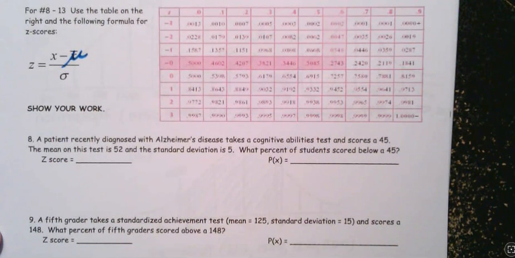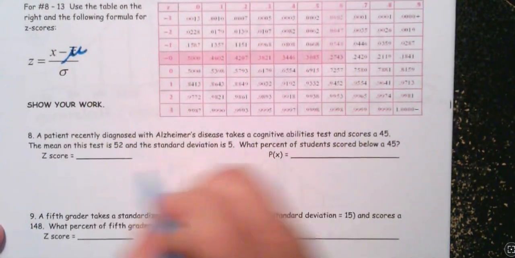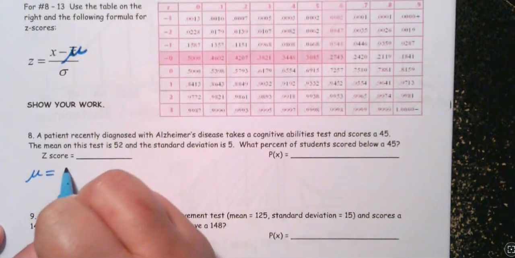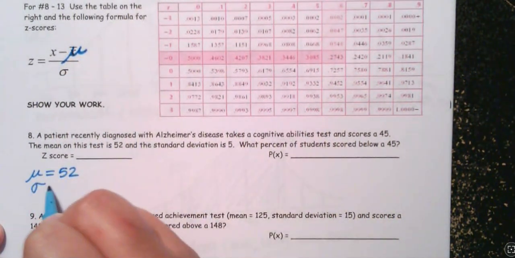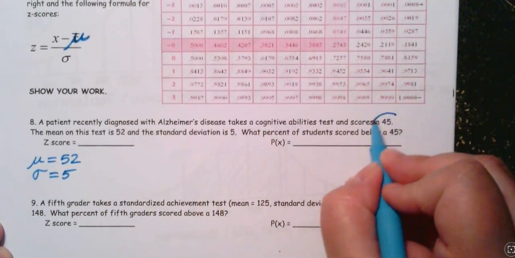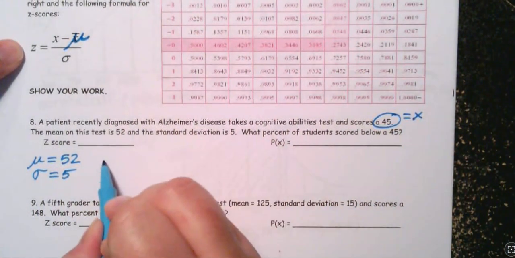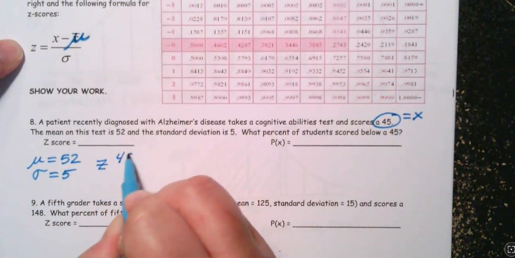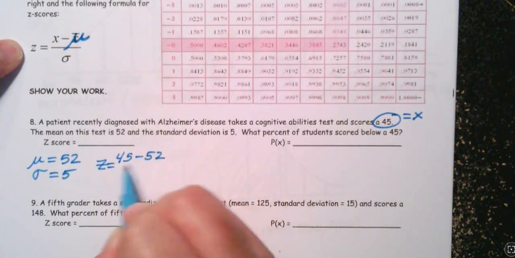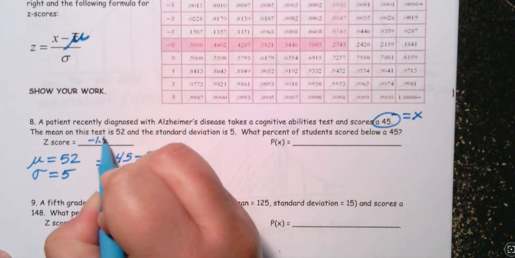Number 8. A patient recently diagnosed with Alzheimer's takes a cognitive abilities test and scores a 45. The mean on this test is 52. So that's this. The standard deviation is 5. What percentage of patients scored below a 45? So the patient scored a 45, that becomes my x. So using this formula, my z-score is going to be 45 minus 52 all divided by 5. That's negative 7 divided by 5, which is negative 1.4.